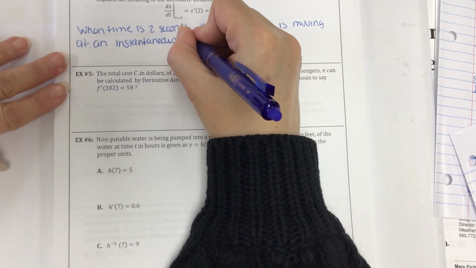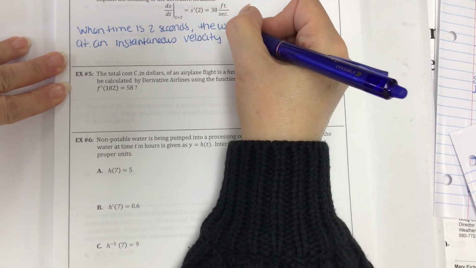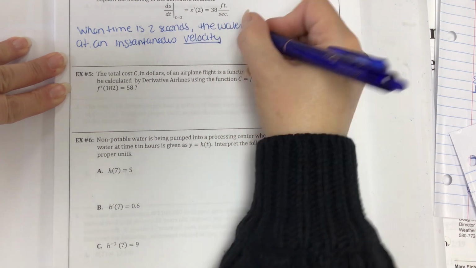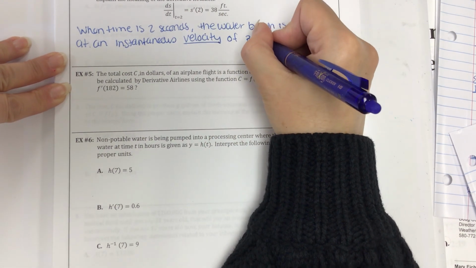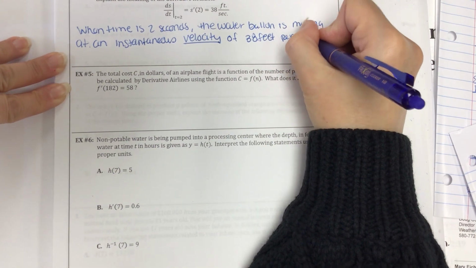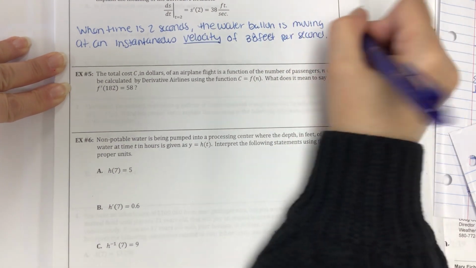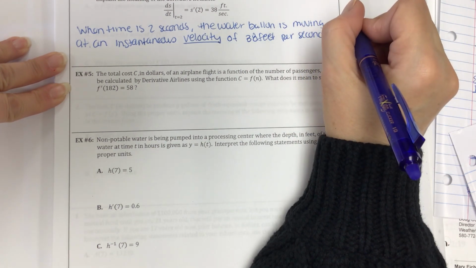Velocity. So at an instantaneous velocity of 38 feet per second. We talked about the first derivative, the second derivative. The second derivative is acceleration. So position, velocity, acceleration.